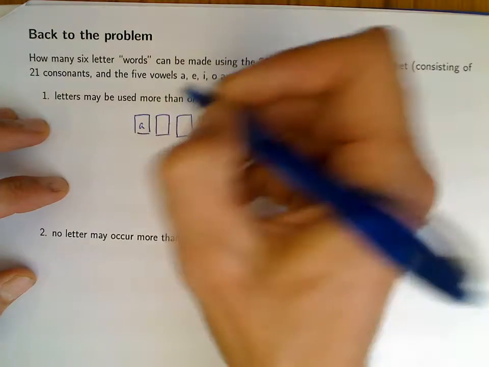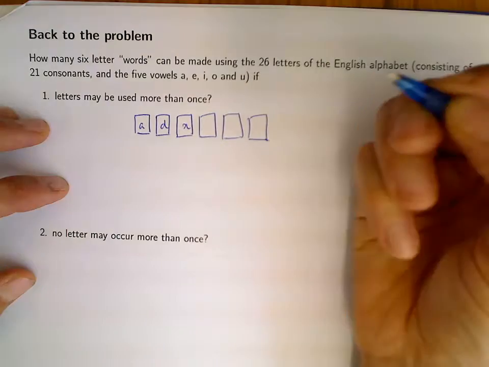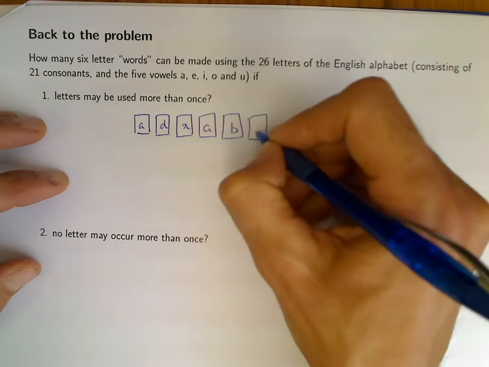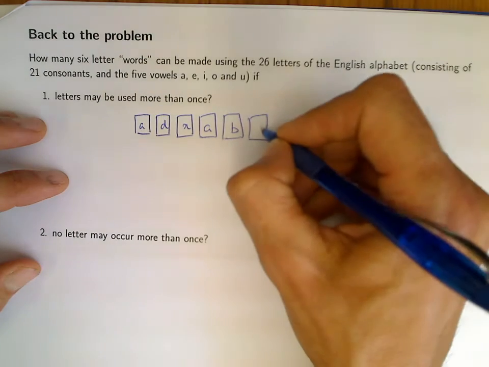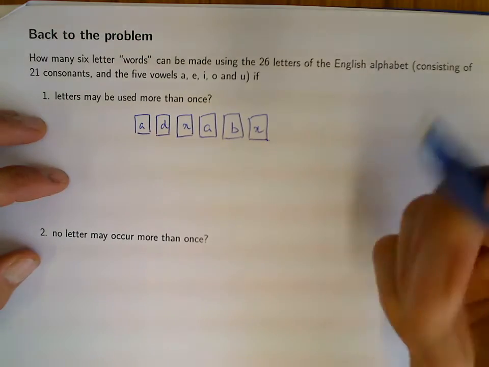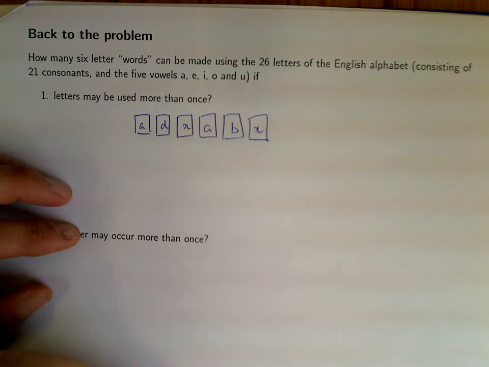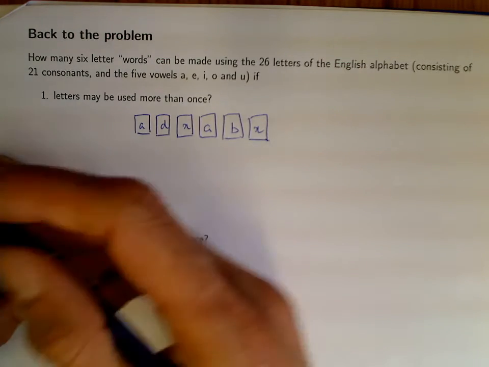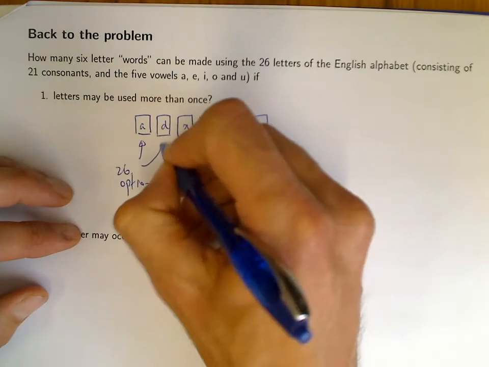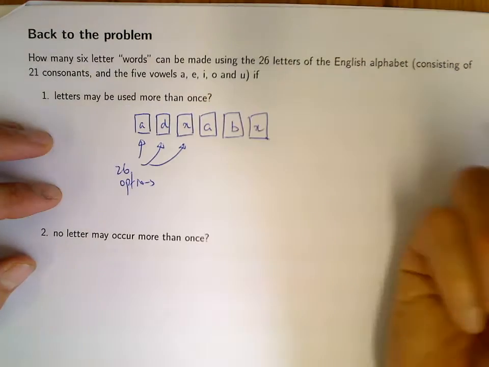So maybe I write A first, and then D second, and then X in the third box, and I'm allowed to use letters more than once, so maybe I use A again, and then B, and then I finish with perhaps another X. So we can think of the process of making one of these words as just a process of filling in each of these 6 boxes. In each step, we've got 26 letters, so I've got 26 options here, and also here, and here. So at each step, I've got 26 choices for what I put in the box.